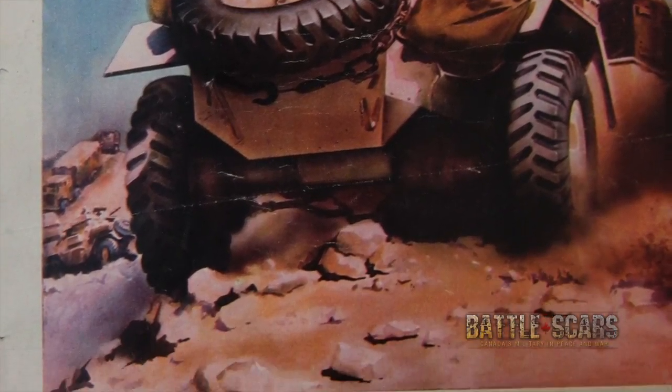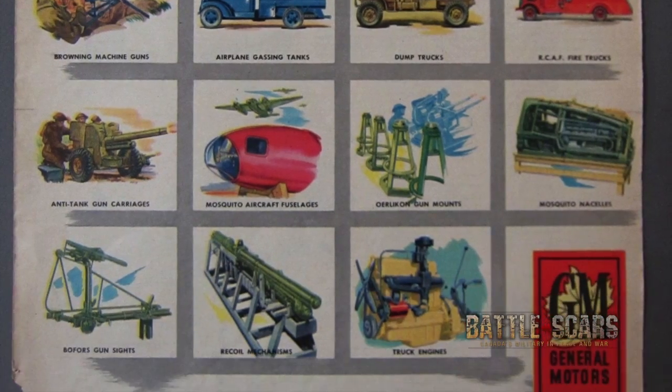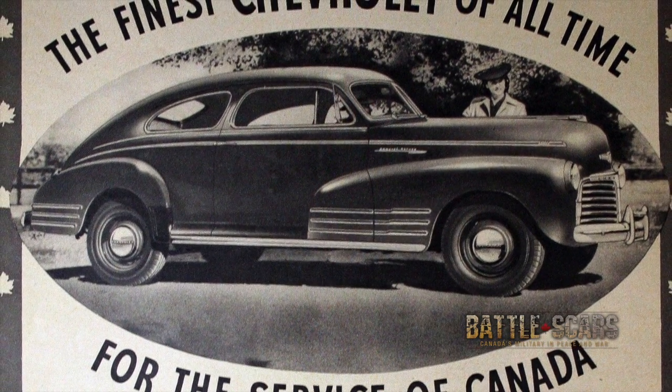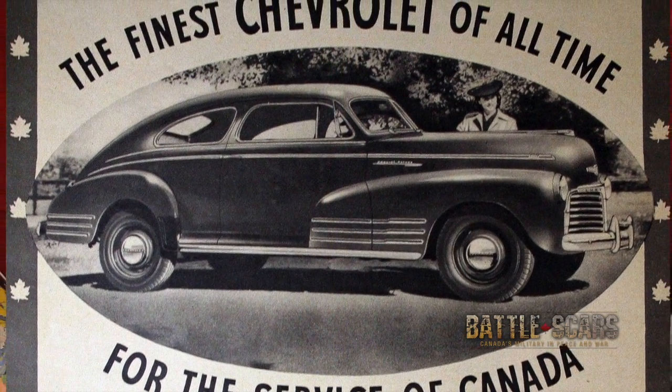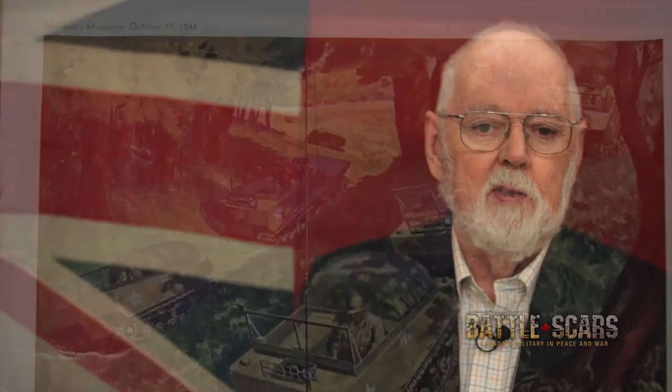So their ads traced their war efforts from the start of the war, where they used mainly equipment that they were operating. As the war went on, they started to show the items that they produced for the military. And by 1944, early 1945, they started to show cars that were going to be available after the war was over. This type of advertising was used by many companies. The oil companies often produced maps of what was happening in the war with their logo on the bottom. Many other items were also produced the same way.